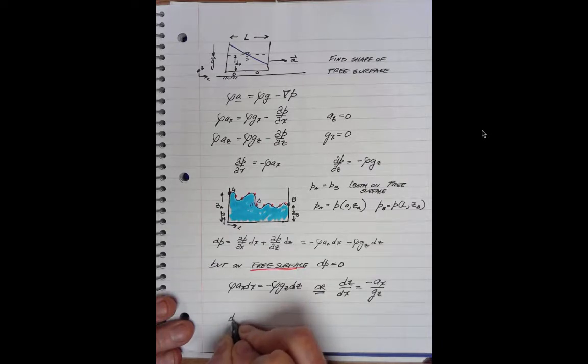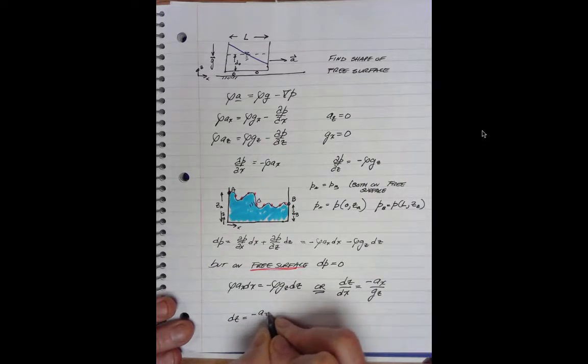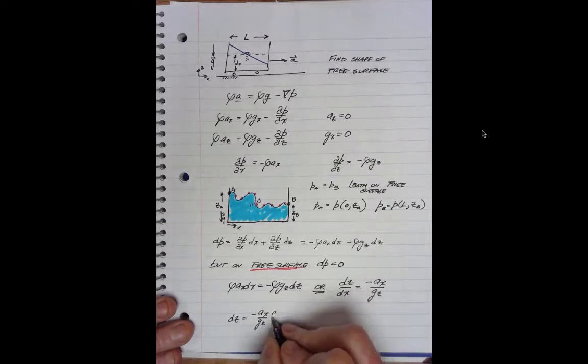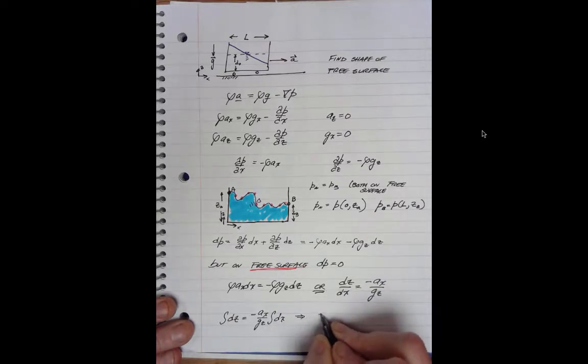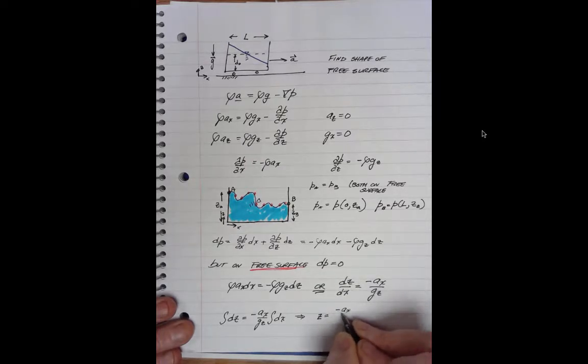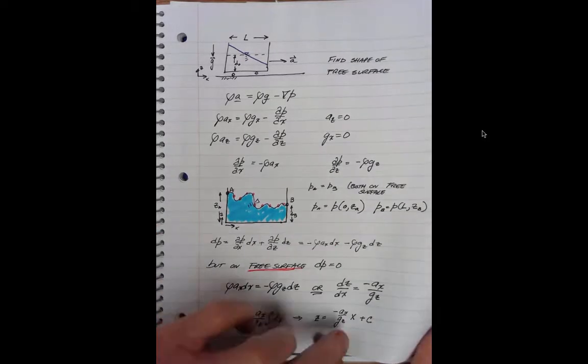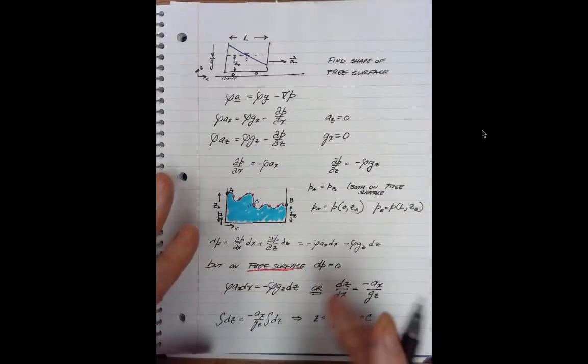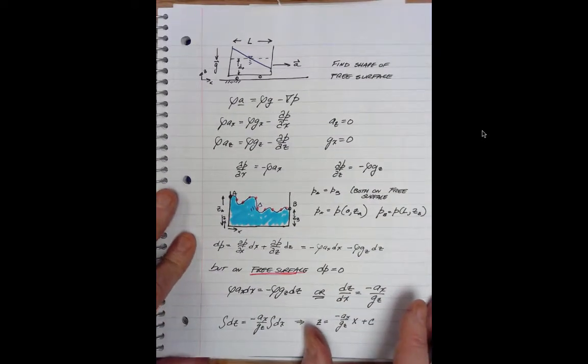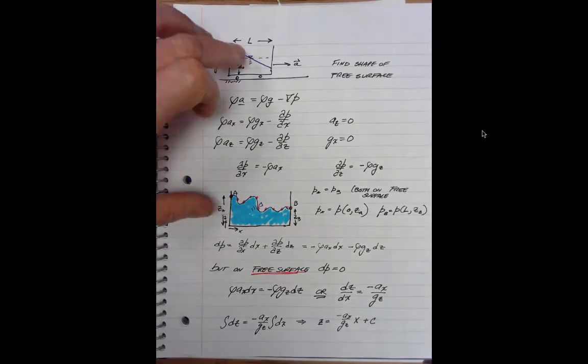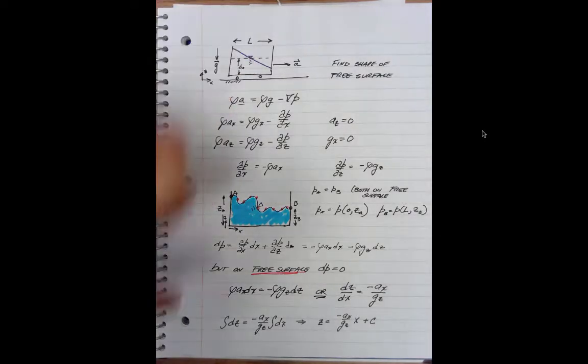So we have dz equals minus a sub x over g sub z integral dx, and that produces z, the position of the free surface, equals minus a sub x over g sub z times where we are, plus c. So now we'll have to evaluate the constant of integration with whatever known values, and we'll consider that at L over 2 we can specify the depth.